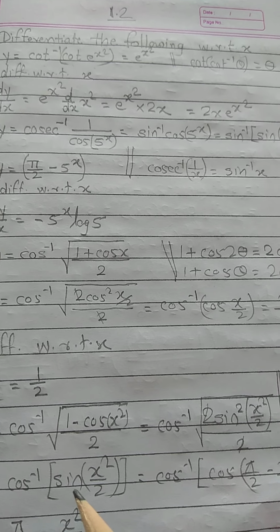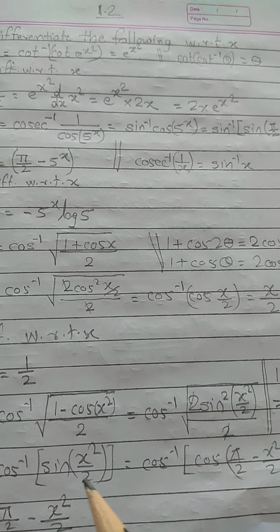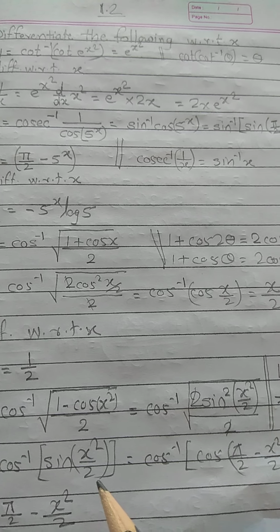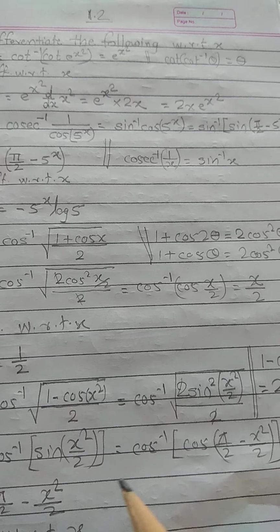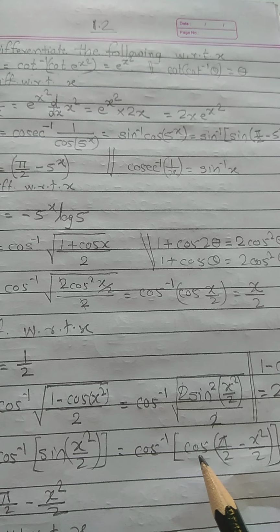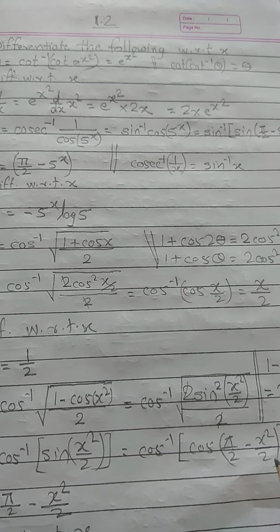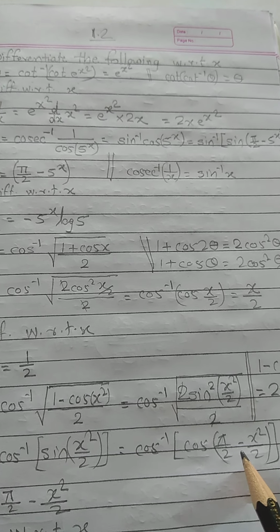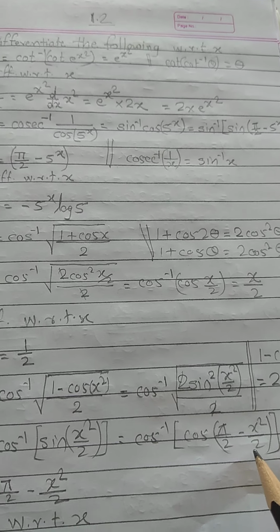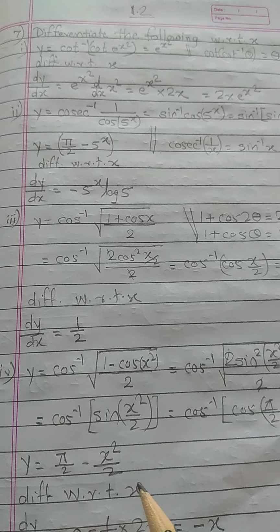So we will convert this sine into cos. Now sine of x square by 2 is cos of pi by 2 minus x square by 2, since we know that sine theta is equal to cos of 90 minus theta. Cos inverse of cos of theta is theta only. That means we get pi by 2 minus x square by 2.